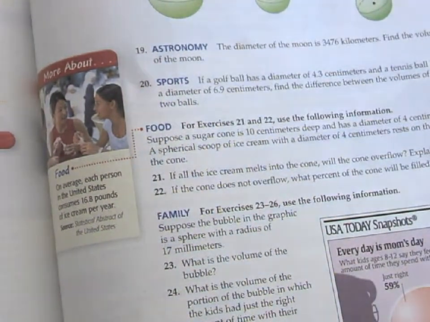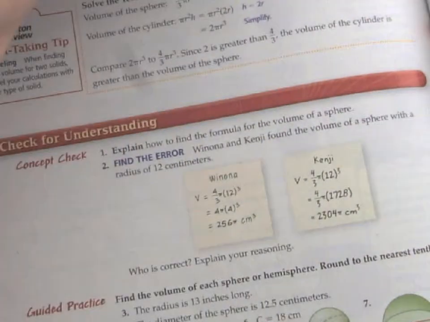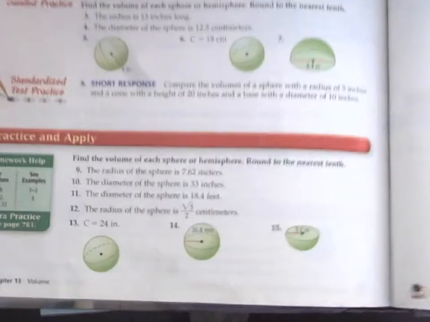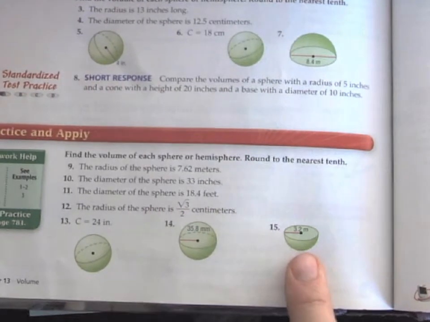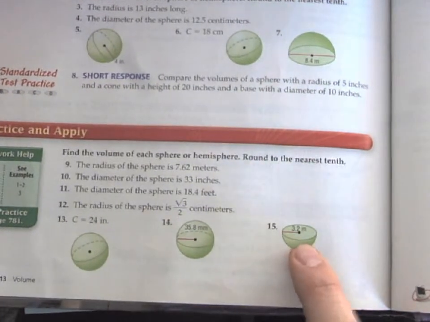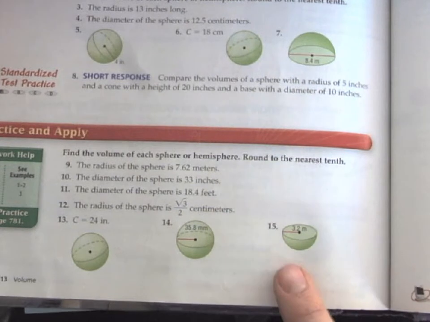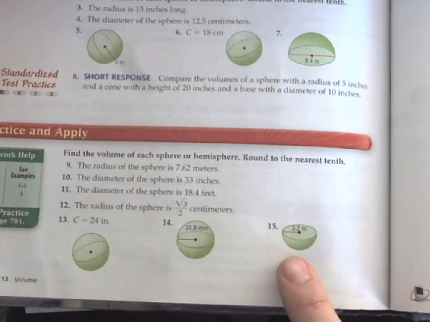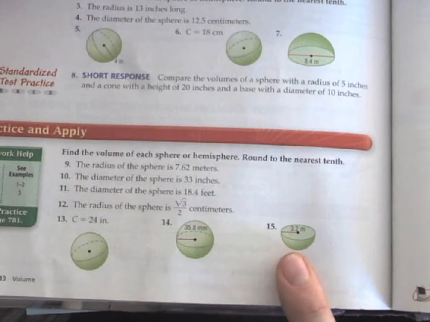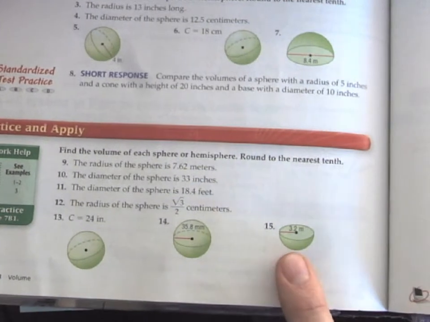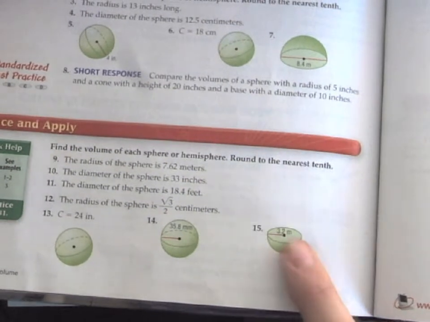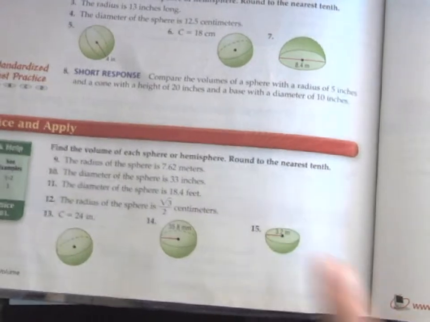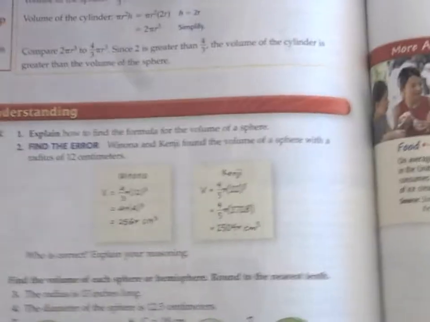So in 15, you're going to have to do a hemisphere. So find the volume of the full sphere and then divide it by 2 or multiply it by a half at the end, because that's a hemisphere. Don't forget to divide by 2 or multiply by a half at the end. Sometimes you put in everything and then at the end you forget and you get the full sphere. So be careful about that.